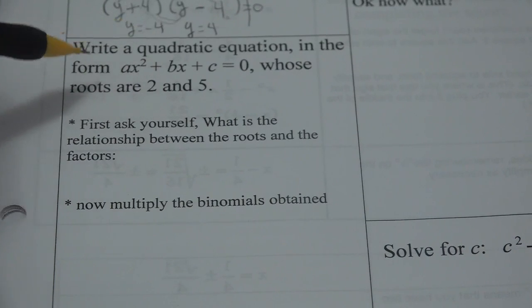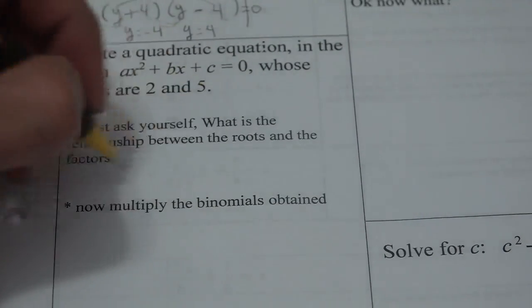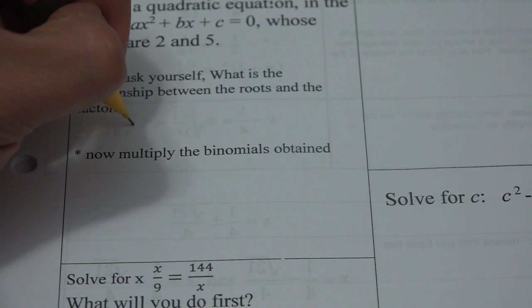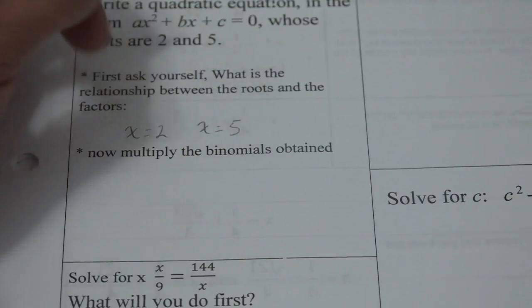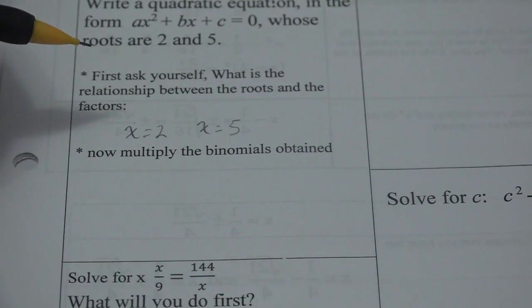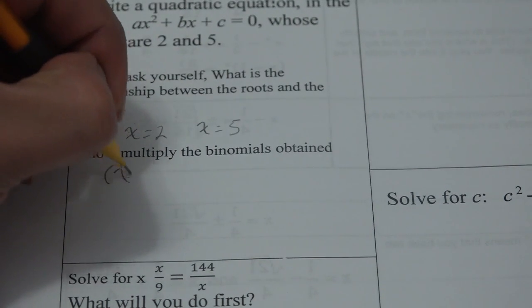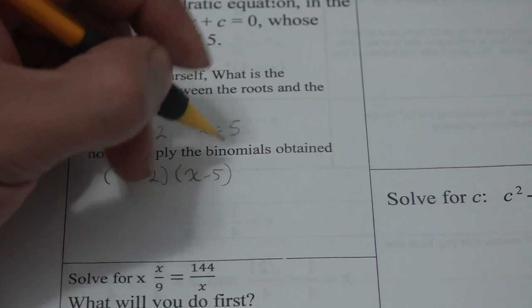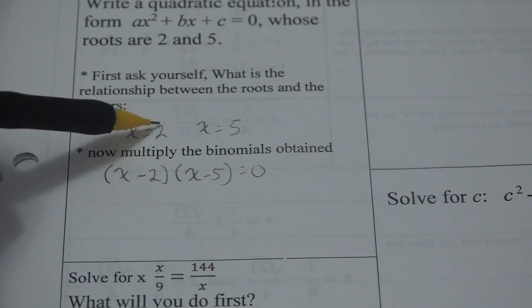So that will help me on this problem. It says I'm supposed to write a quadratic equation that has roots of 2 and 5. First, ask yourself, what is the relationship between the roots and the factors? So you're right, they're opposites. Okay. So then what would I get? Well, if x equals 2 and x equals 5, you gotta make them equal to 0. Well, how do I make this equal to 0? Subtract 2, subtract 5. So in other words, this is what I get. X minus 2 and x minus 5 equals 0, since the factors have an opposite relationship with the roots.